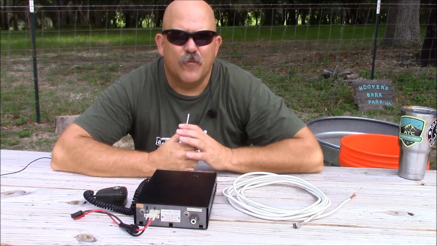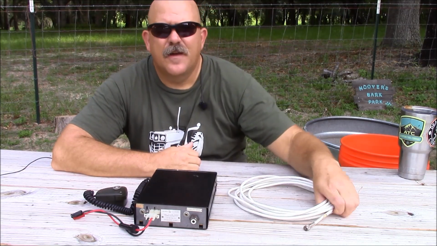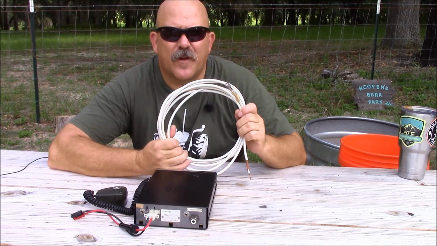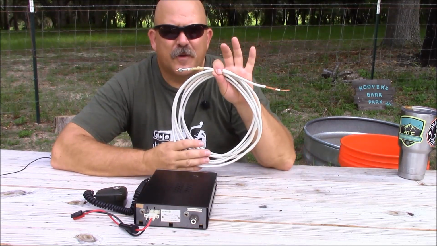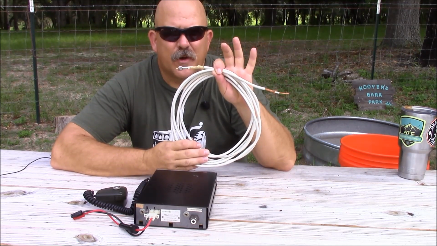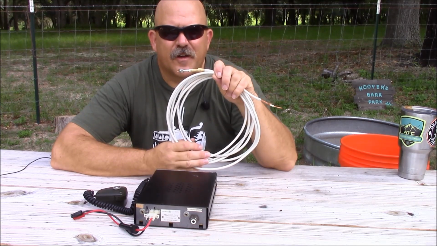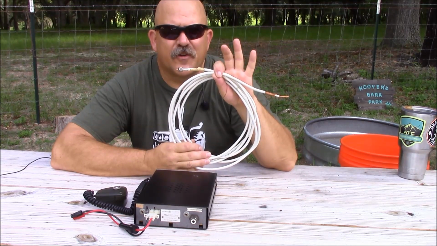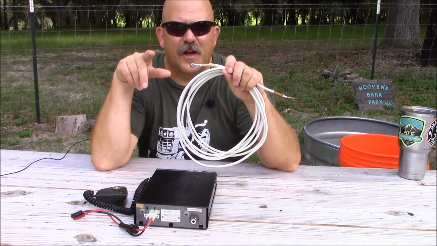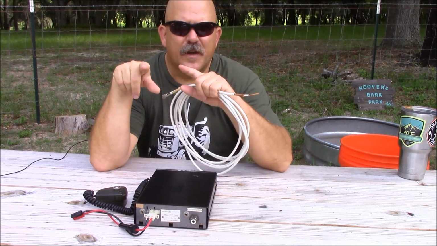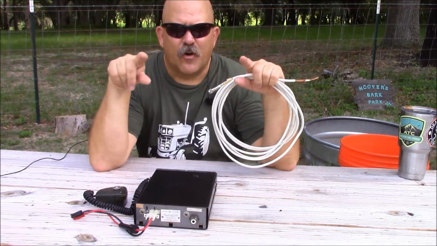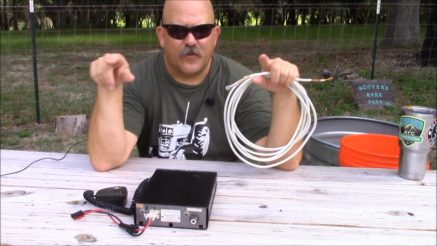In this episode, we're going to talk about RF feed line or transmission line. Now, RF transmission line, in this example here, is coaxial cable, but we're going to discuss many different types of transmission line. And the definition of a transmission line is you're basically moving radio frequency alternating current from one point to the other, or transferring power.